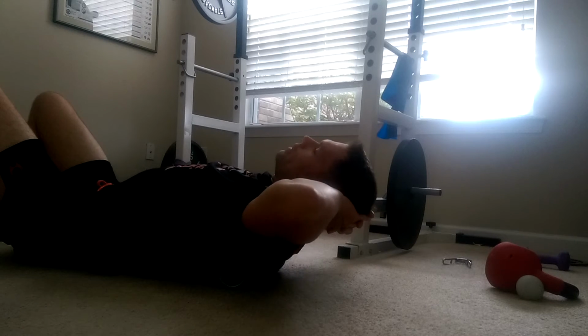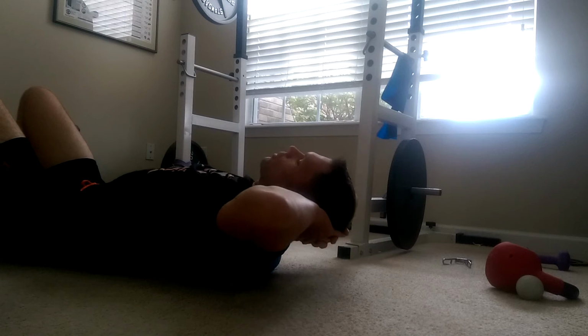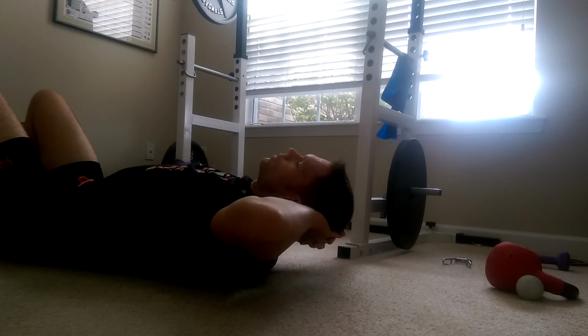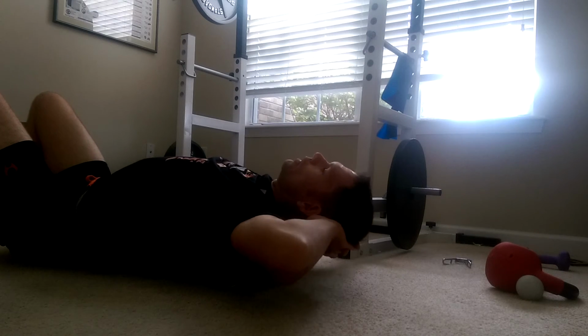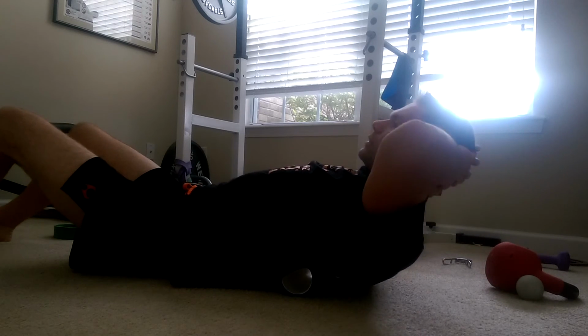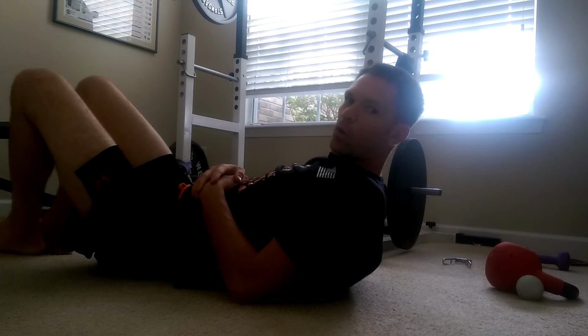You'll also find in certain spots as this loosens up, it'll cavitate or pop, and that is fine. That is getting that joint to start moving and freeing up. As long as it doesn't cause any severe pain when it pops, then there's no issue with it whatsoever. It's what we want. We want those joints moving.